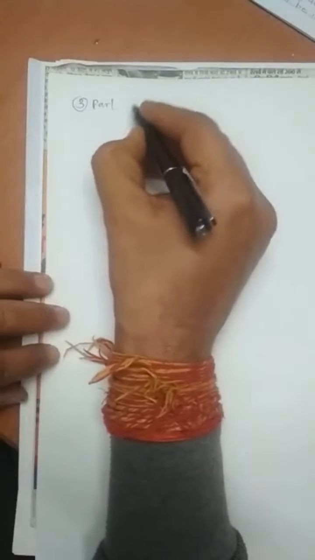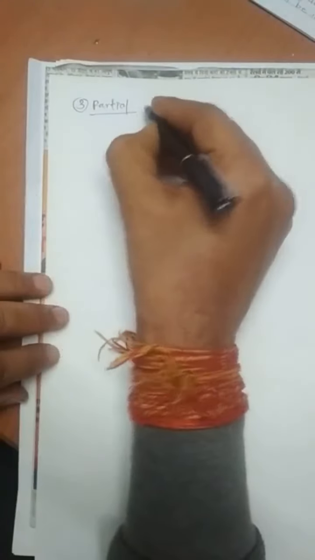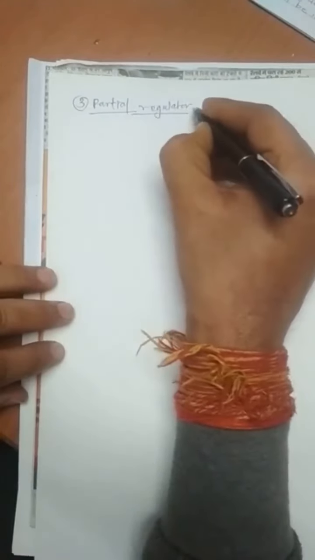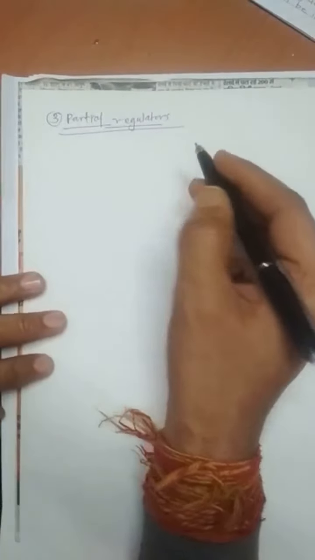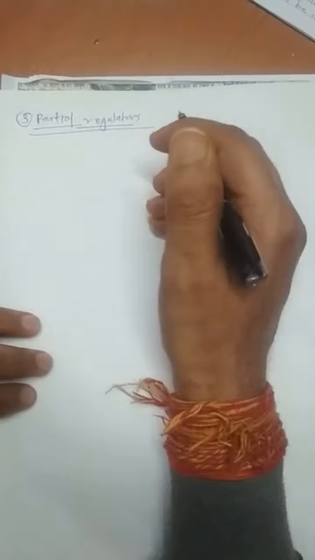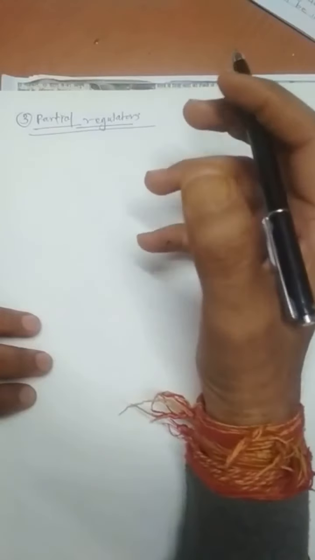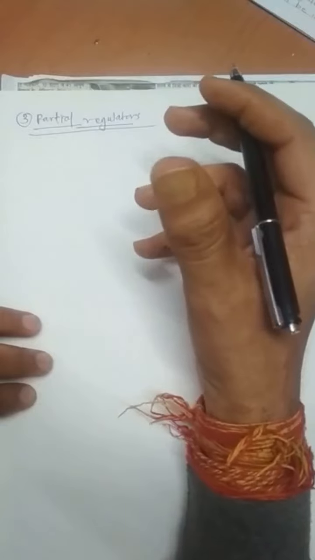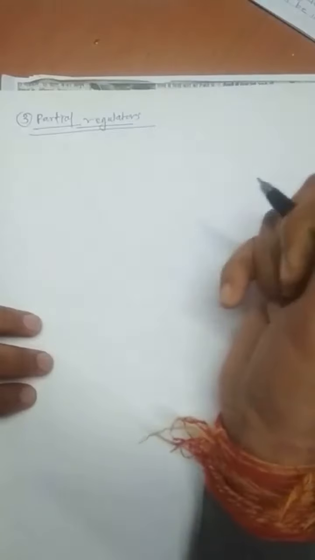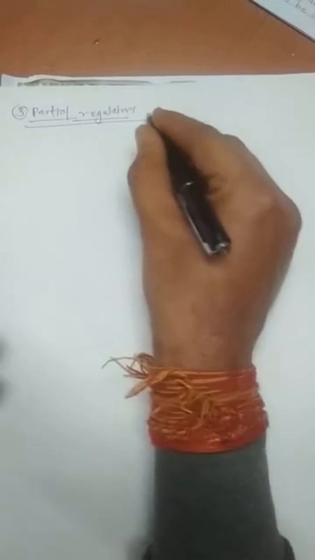Third one is partial regulator. Here the body acts as a heat insulator. Surface area and volume ratio: in a smaller organism, the surface area is large as compared to the volume, but in a large animal this ratio is small, so the larger animal effectively controls the body temperature. Okay, this is called partial regulators.